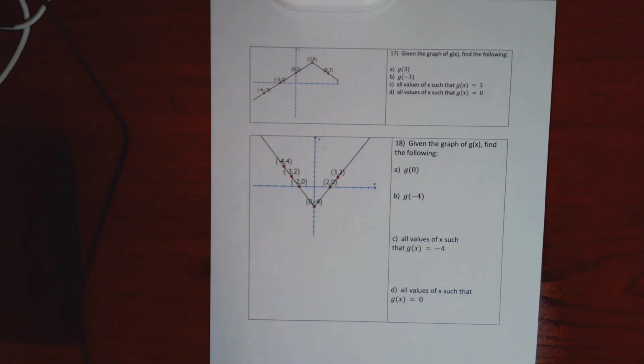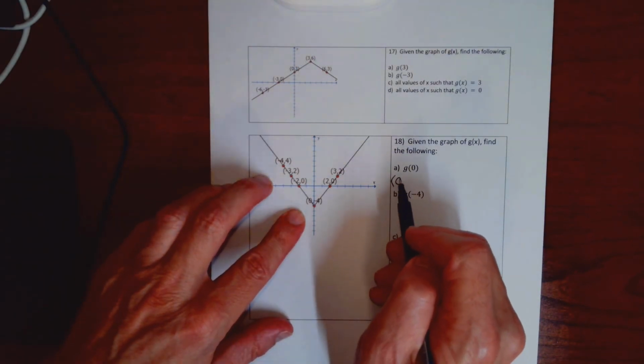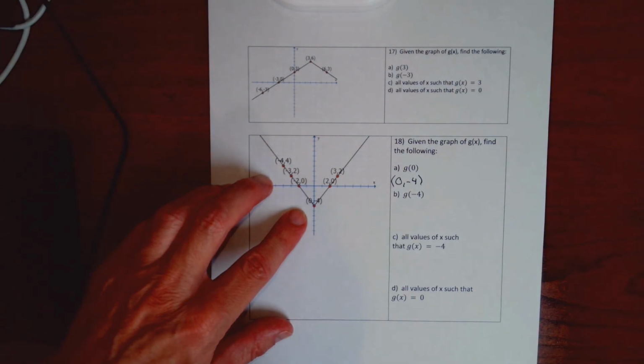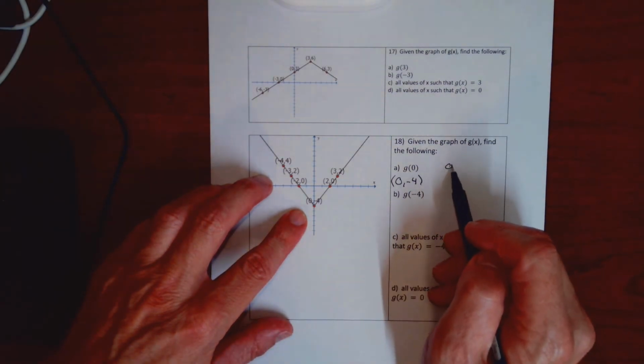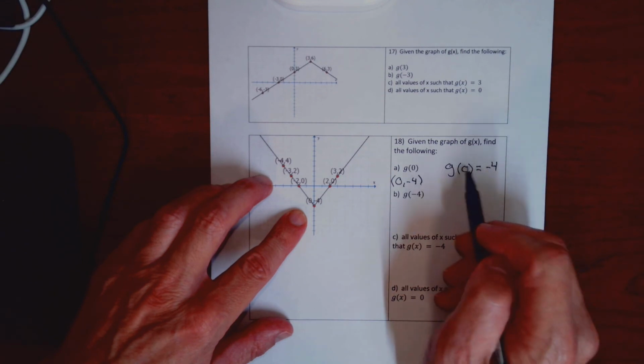This is a picture of a function that I call g. First one wants me to find g of 0, which means I need to find the point that has an x coordinate of 0. That's the point (0, -4). For part A of number 18, my answer is going to be g of 0 equals -4.